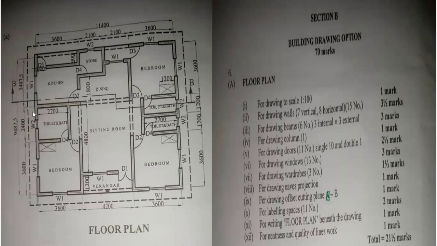And then we have that for drawing offset cutting plane, 1 mark. This is the cutting plane BP. This line that goes like this is what we call the cutting plane. So it's an offset cutting plane. For drawing this, we have 1 mark.